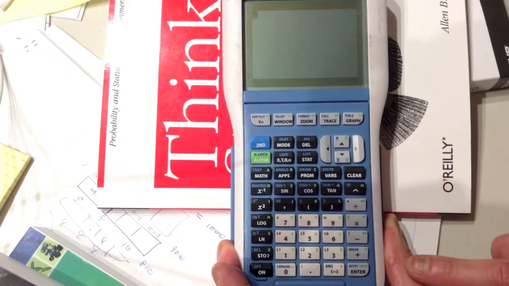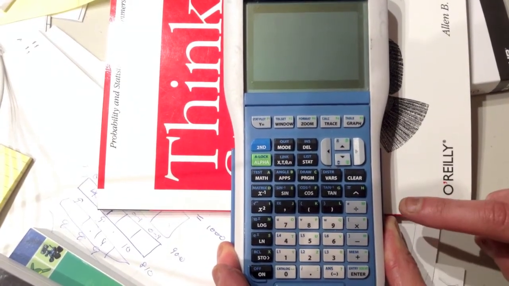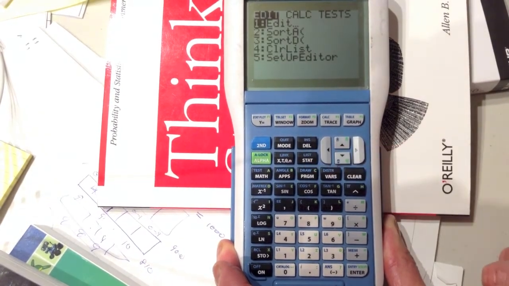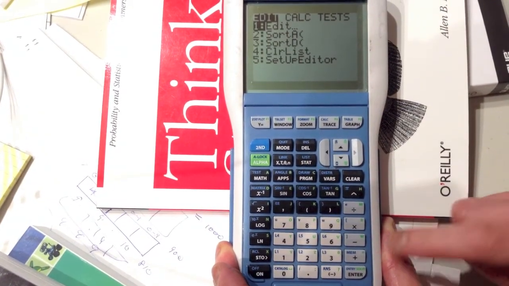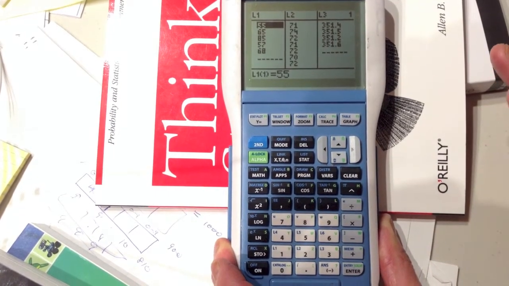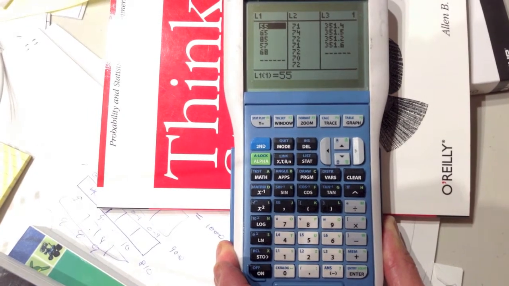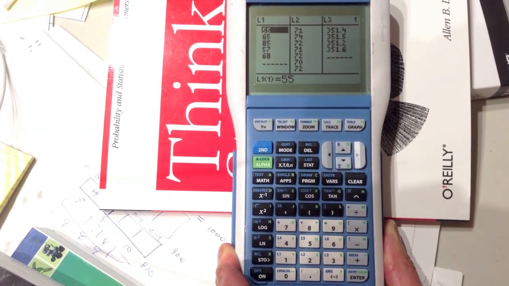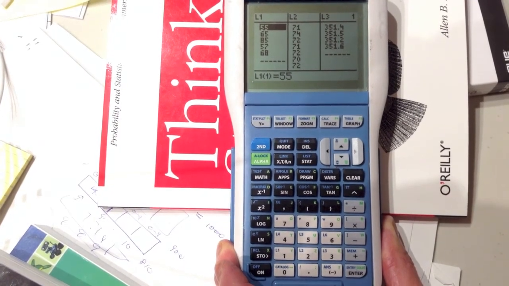Okay, turn your calculator on. If you want to get some summary stats, you don't have to do it by hand. You can make your TI do it. Hit the stat button. Edit is your first option. Enter. You have a bunch of lists here. If you have a homework problem and you have a bunch of information that you want to calculate summary statistics for, you can have your calculator do it, but you have to put the data into the calculator.